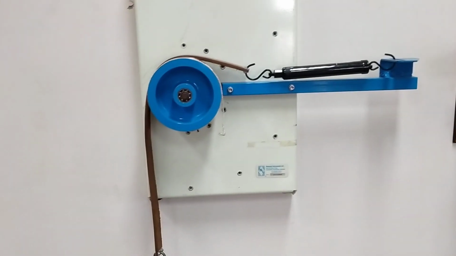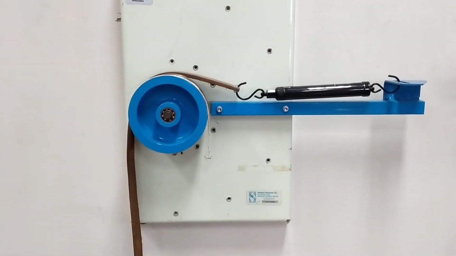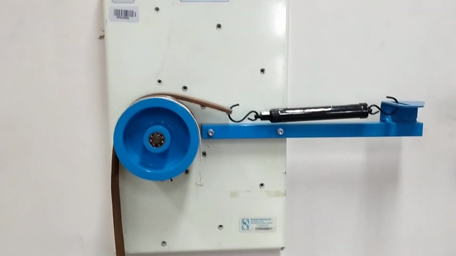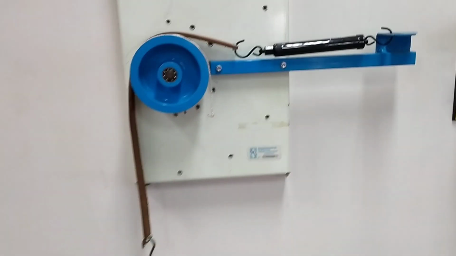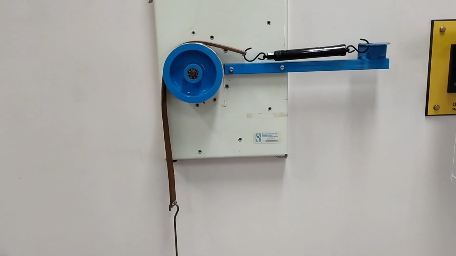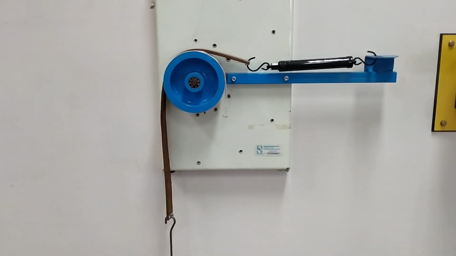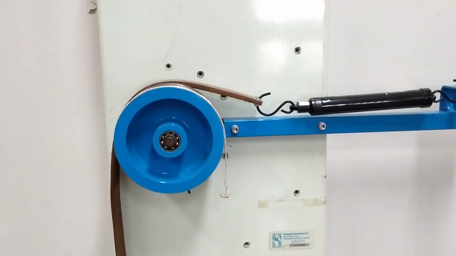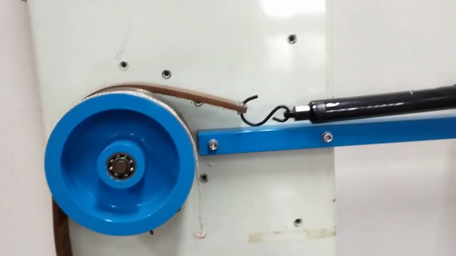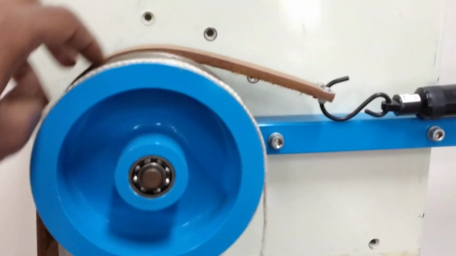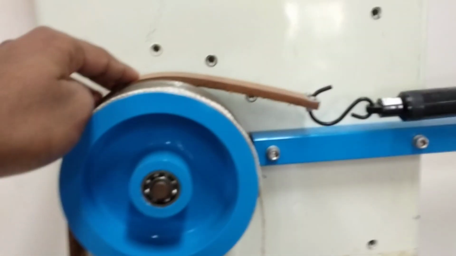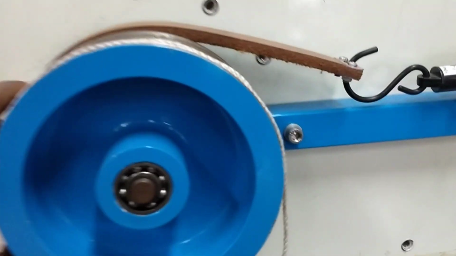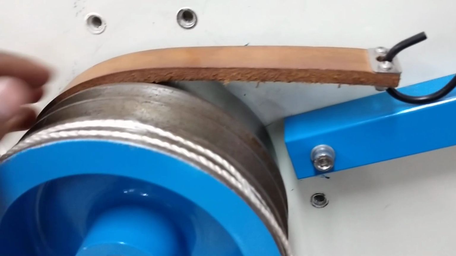In this experiment, we have this belt friction static and dynamic apparatus. As you can see, the basic objective of the experiment is to determine the coefficient of friction between the flat belt and the cast iron pulley here. We have to determine the coefficient between this flat belt and the cast iron pulley down there.